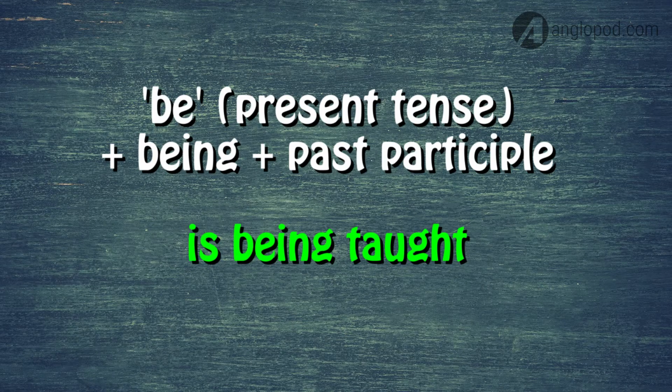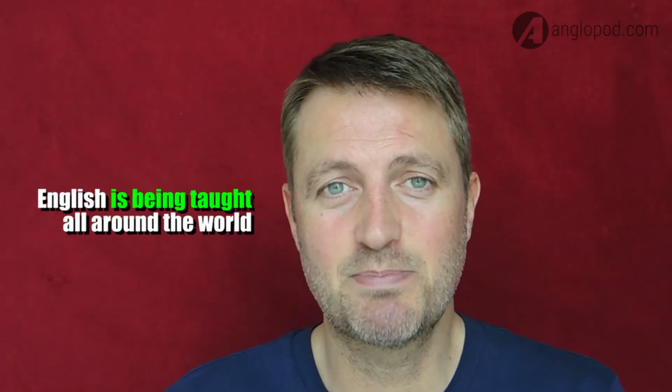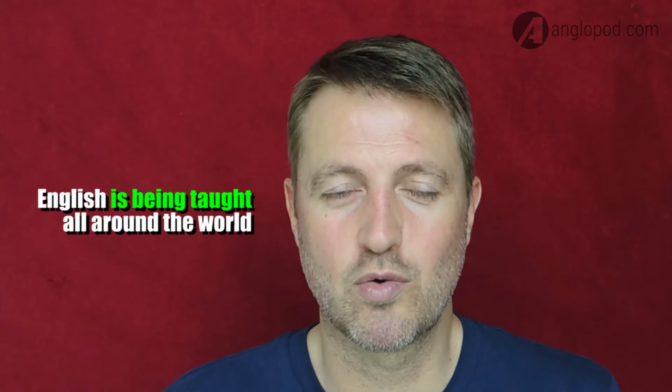So what's the structure? How do we form this? We use the verb to be in the present plus being plus the past participle of the main verb. So in this case, English is being taught. This means that the action of teaching English is happening now. And obviously it's teachers that teach. But again, we use the passive because it's not necessary to say teachers are teaching. So English is being taught all around the world.